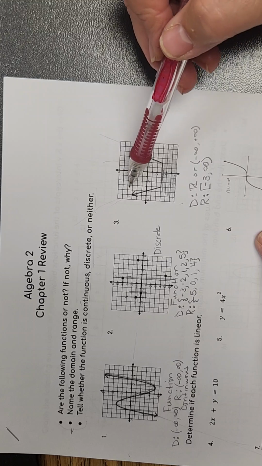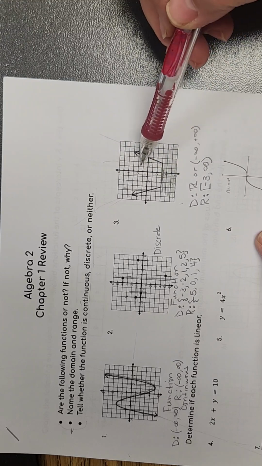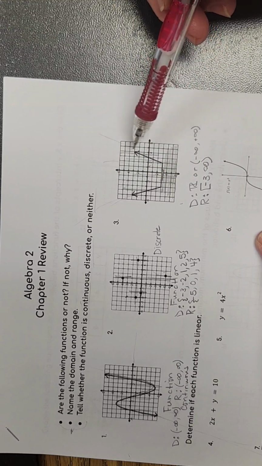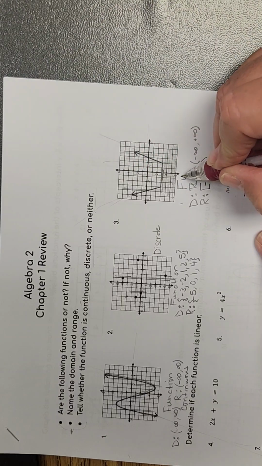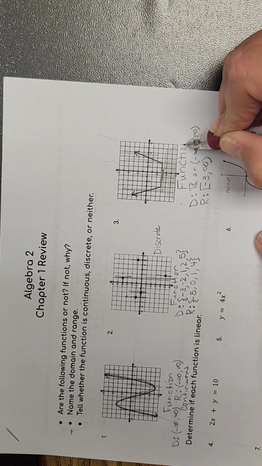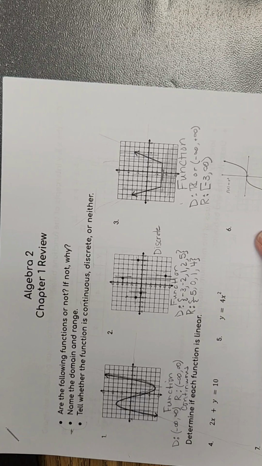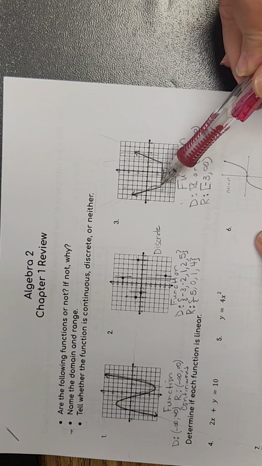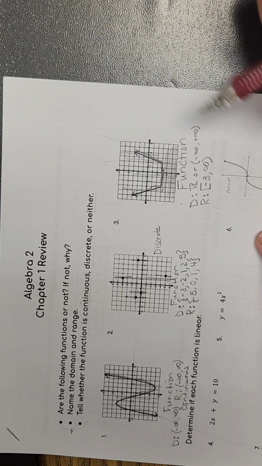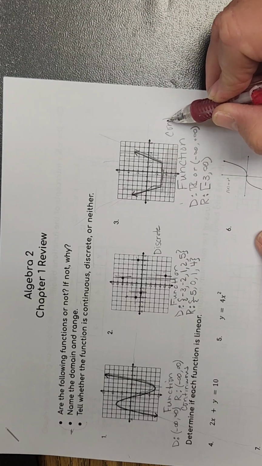It is a function. We skipped that part, I'm sorry, but if we do the vertical line test, when we draw a vertical line, it only crosses this graph one time. So it is a function. And the last thing is if it's continuous or discrete. I could start here and draw without picking up my pencil, so it is continuous.